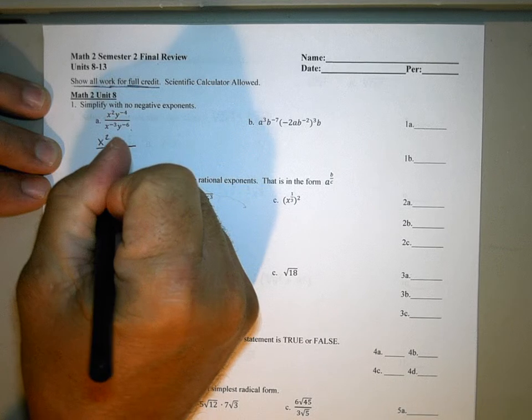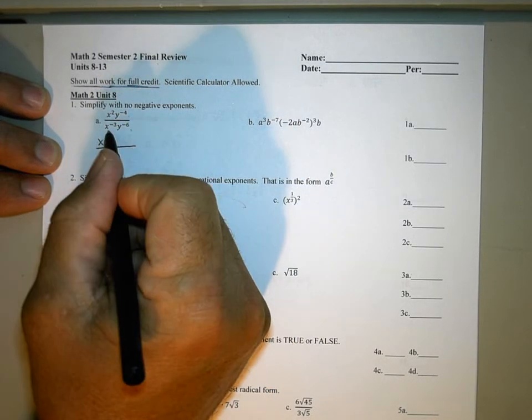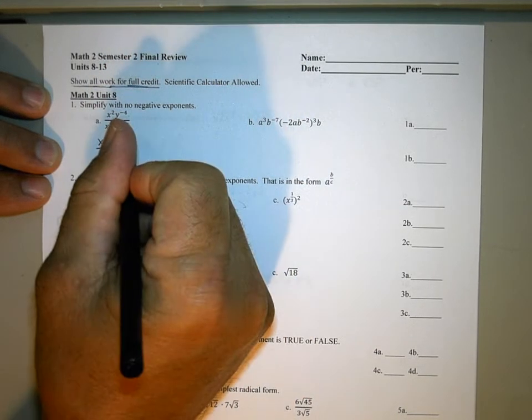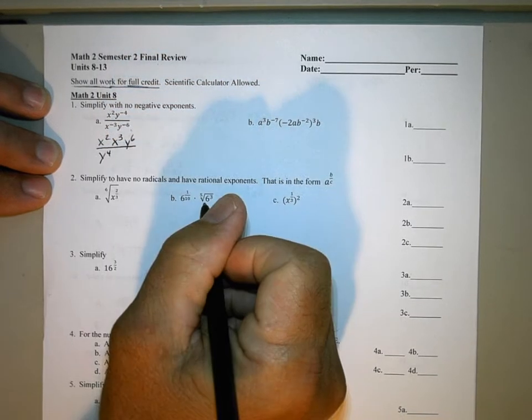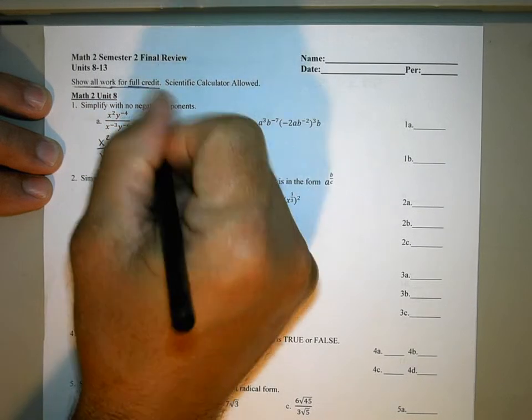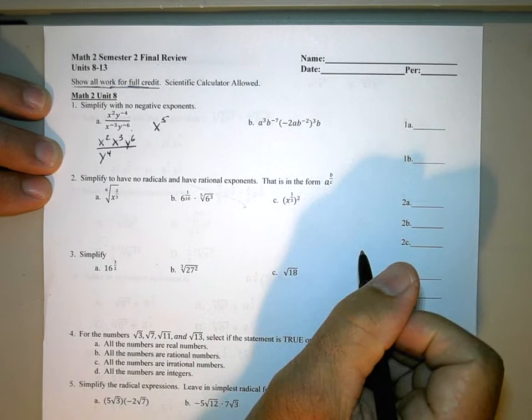Y to the fourth is going to go to the bottom and become positive. X to the negative 3 is going to go to the top and become positive. Y to the negative 6 is going to go to the top and become positive. And now I'm going to simplify. X squared times x to the third is x to the fifth. 2 plus 3. Add the exponents.